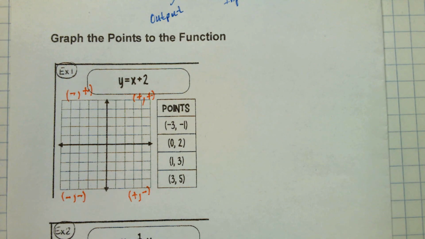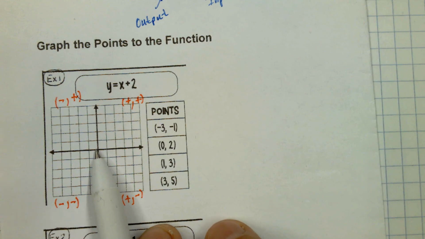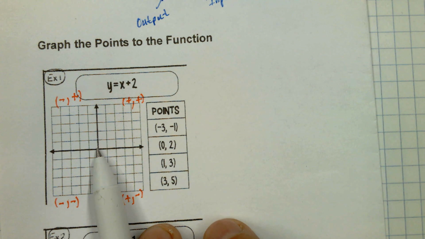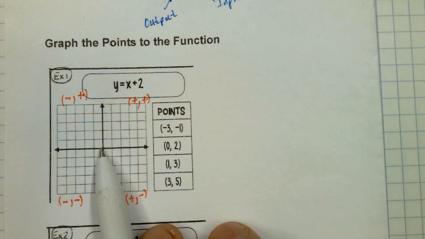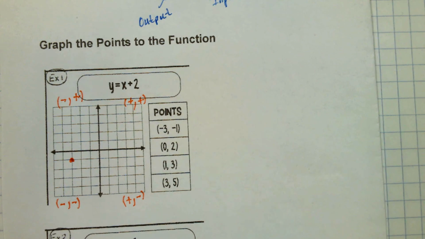Now, let's plot those points. -3, -1. So let's start. We always start at the origin, at the 0. And am I going to go right or left if it's -3? Left. So I go 3 to the left, 1, 2, 3, and 1 down. And as you can see, negative, negative.